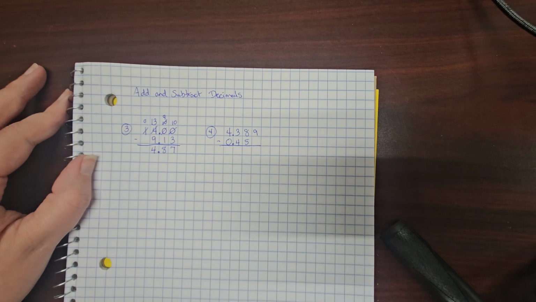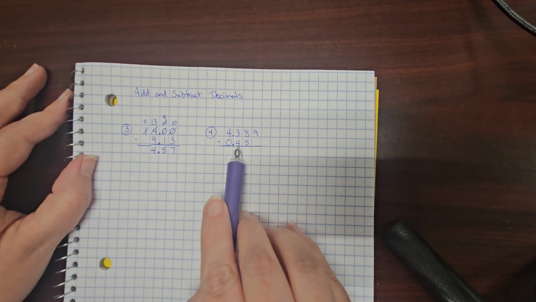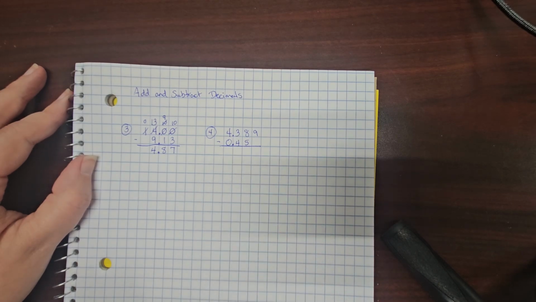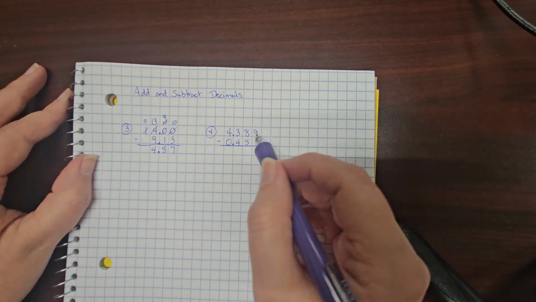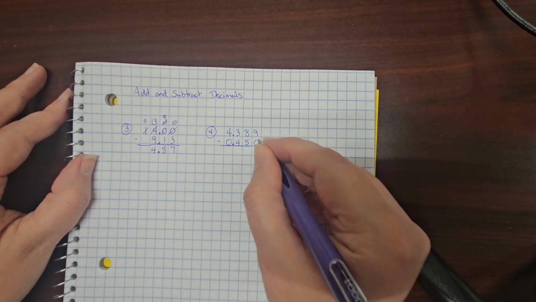At first glance, there's not anything really weird, so I'm guessing that most people are messing up when they have to borrow here, and they're saying that 3 minus 4 is 1. It's not. It's -1, and we don't want a negative number in the middle of our positive numbers. That's just weird.